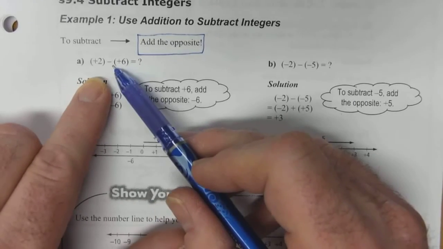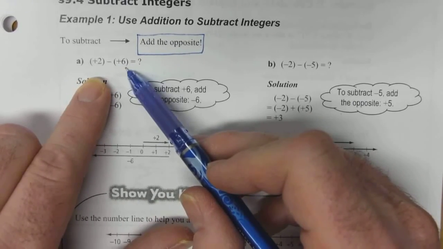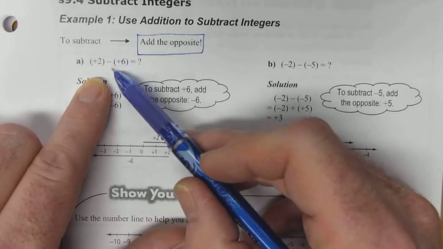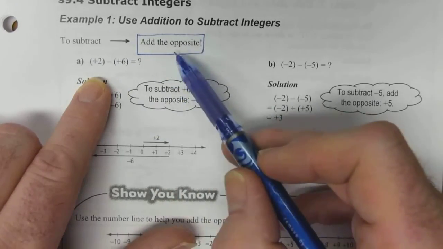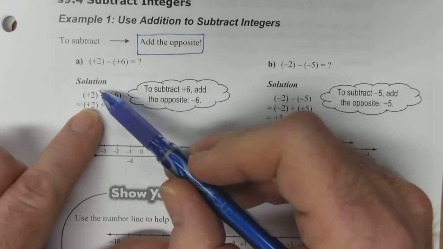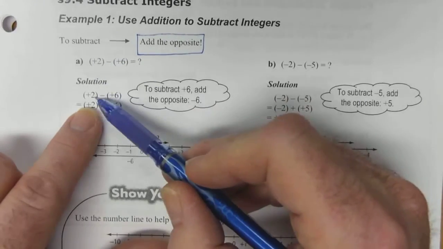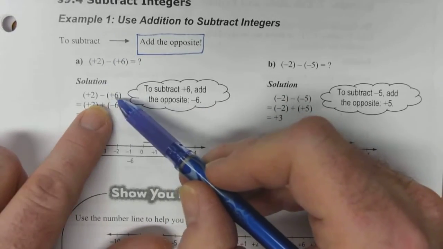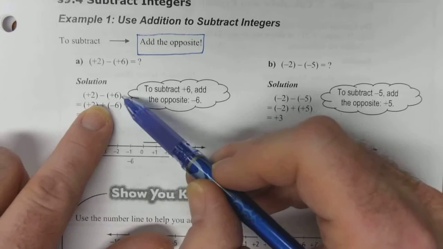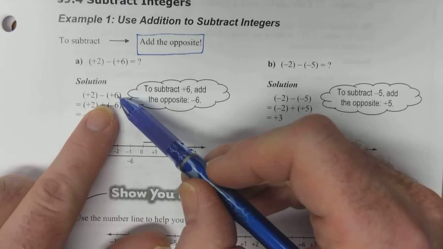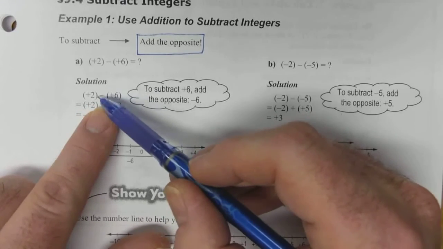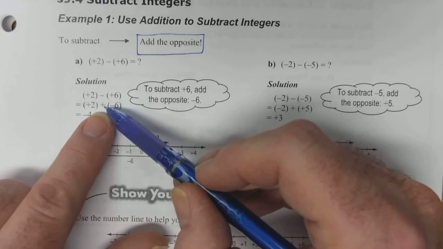Here's an example. Positive 2, subtract positive 6. Okay, so this is a subtraction question. Adding the opposite, let's see what that means. Start with your first number, positive 2, write that down. Actually, here is the whole question rewritten. Now, in order to add the opposite, instead of subtraction we're going to add, so we can change that.